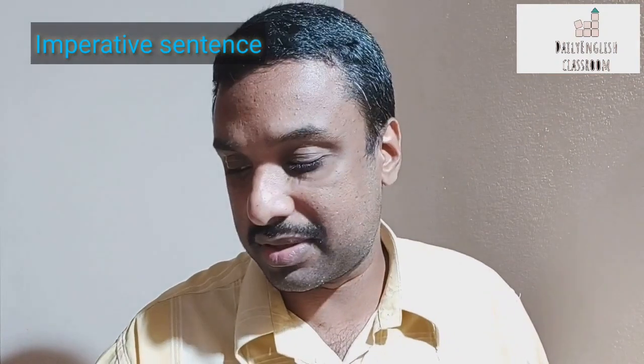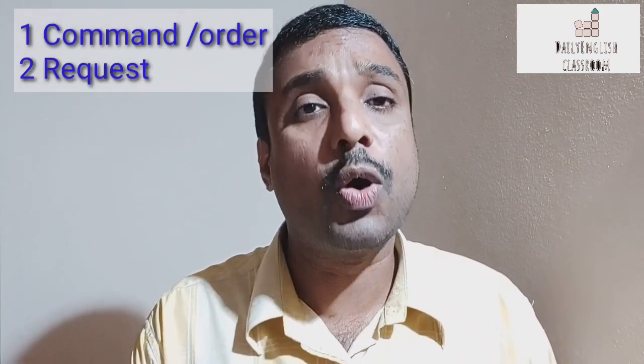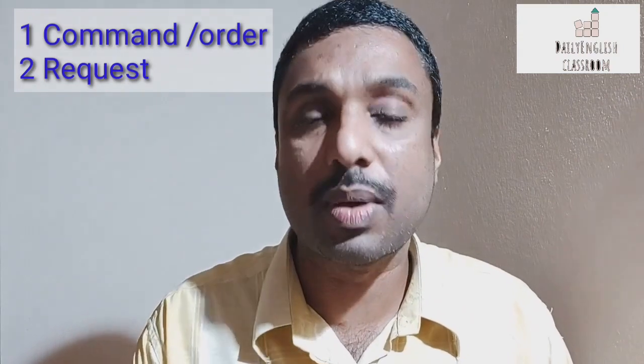Now let's go to type 3. Type 3 is called imperative sentence. Imperative sentence means a sentence that gives a command, an order, or a request. So remember that in imperative sentences there are two types, that is command or order, and request. Both of them, command and request, come under one single category called imperative sentence.